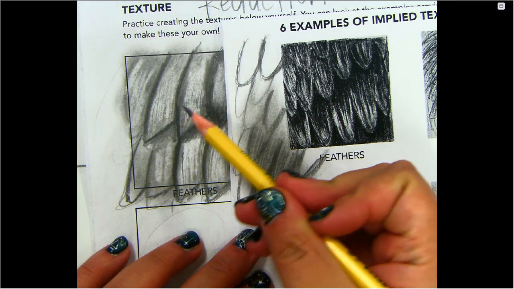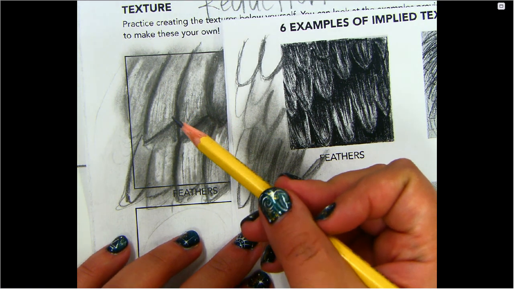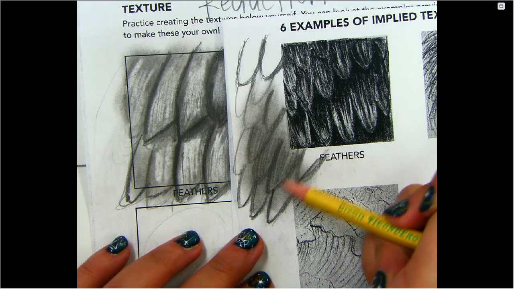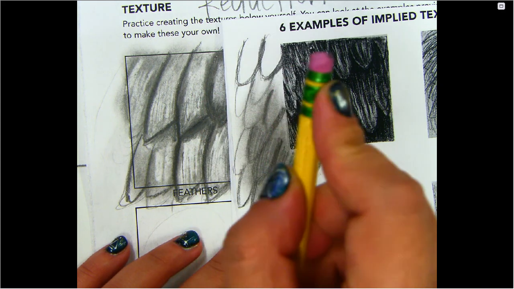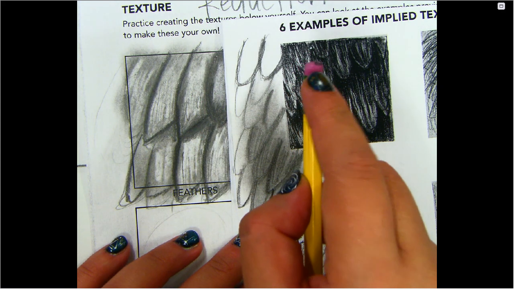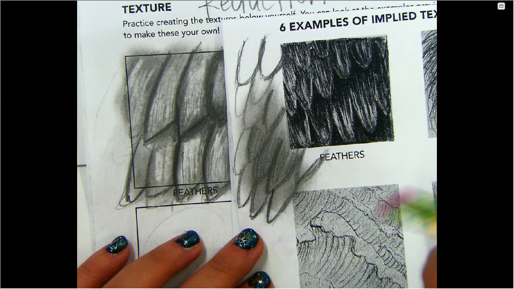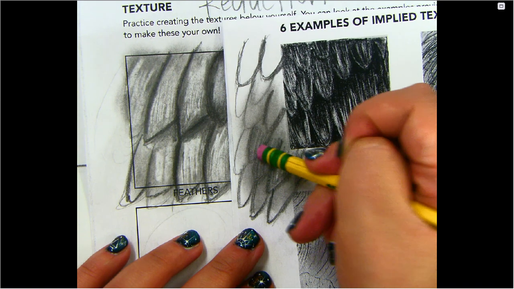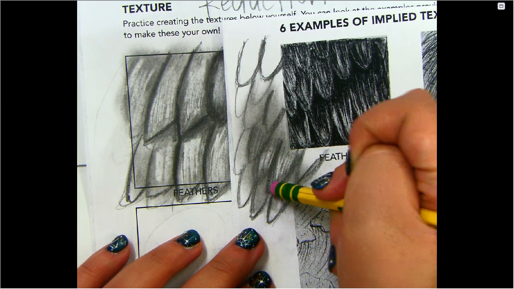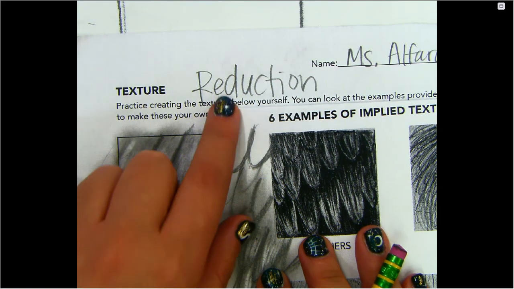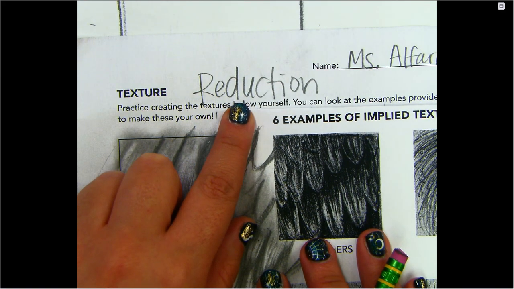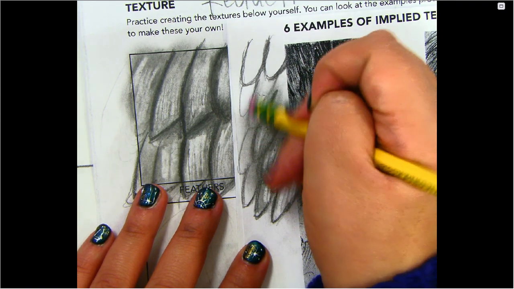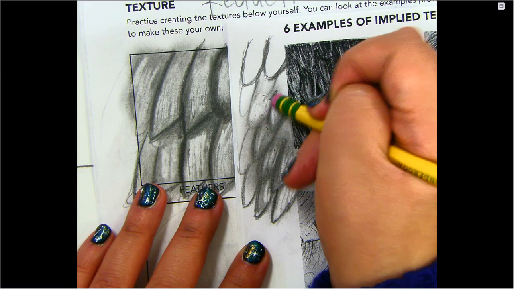Now I want to do some light values. So what you can do for light values, there's different ways. But what I like to do as an artist is I like to draw everything first, and then I save the light values for last, and I use my eraser. So check out how I got it to look like this. I'm gently erasing away. This is called reduction. So that's the word we see right here. Reduction is when you are removing from your drawing, from your painting, you're reducing the amount of pencil marks on the page.